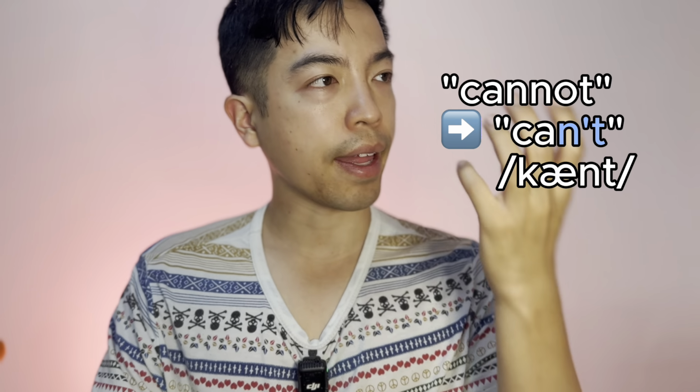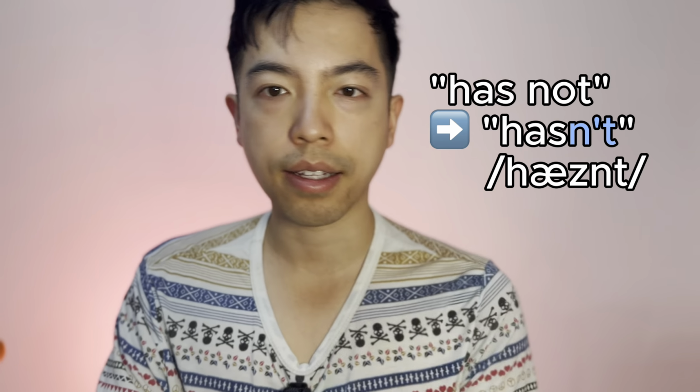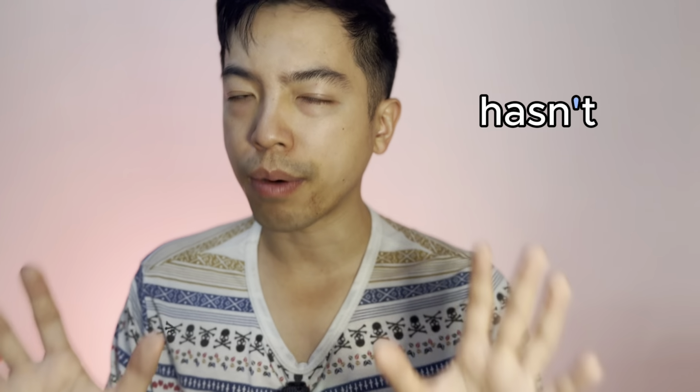Now, let's practice the more natural way to say "not" in phrases. These phrases in question are composed of "not" being at the end of a phrase and are contracted into things like from "cannot" to "can't" or "has not" to "hasn't." And they typically get rid of the vowel. And that's what the apostrophe is for.